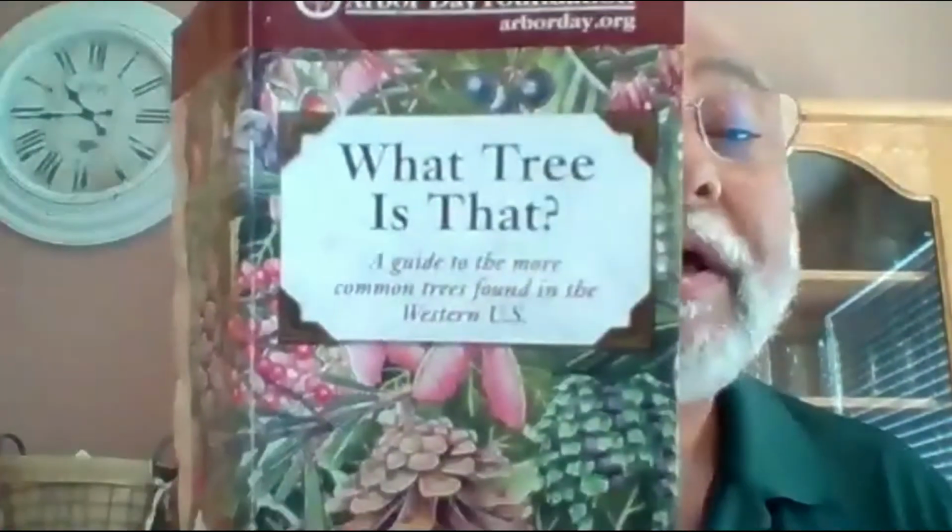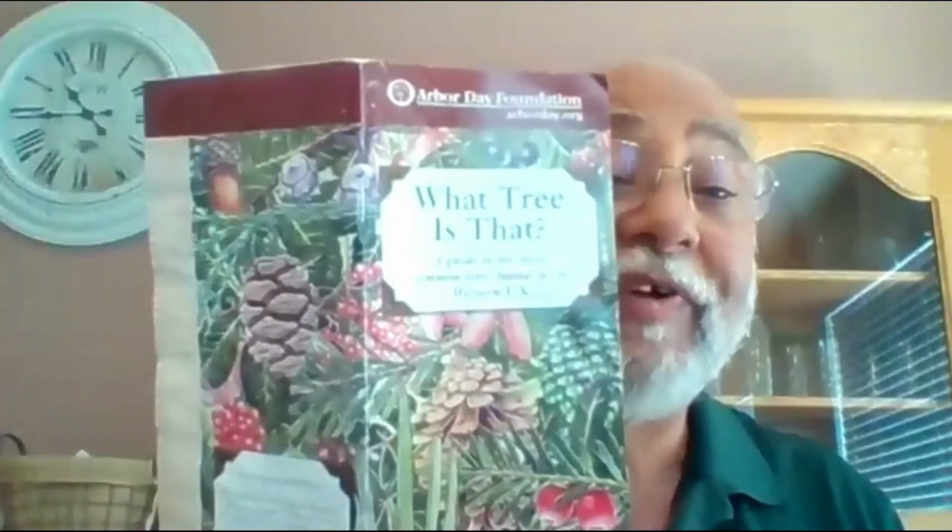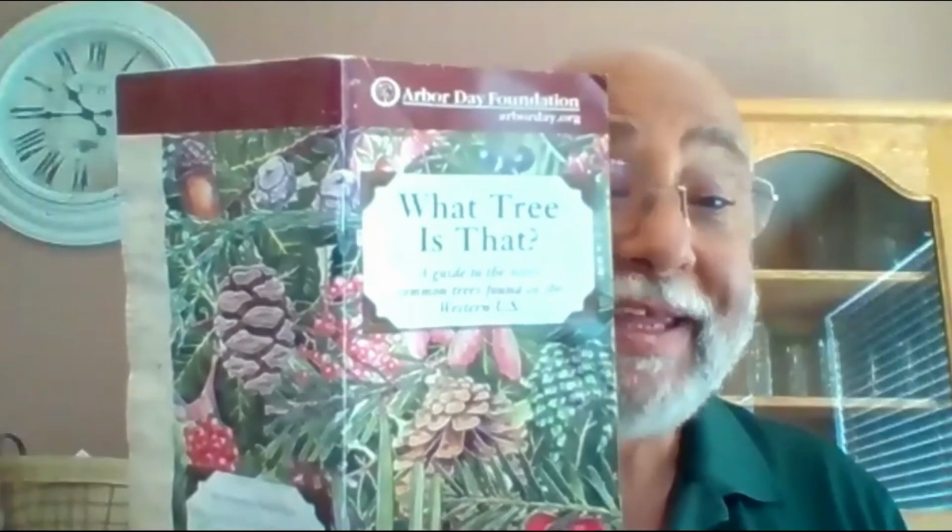This is produced by the Arbor Day Foundation. This is a plant key, and you can acquire this from the Arbor Day Foundation. You would use this to identify trees by going out and keying them out. This is another good book. Comes from Utah. This is also a plant key.